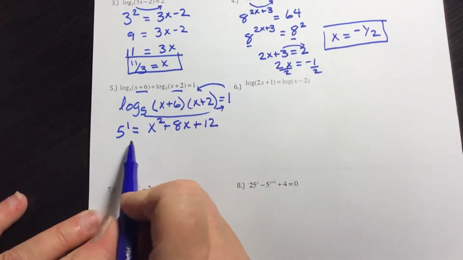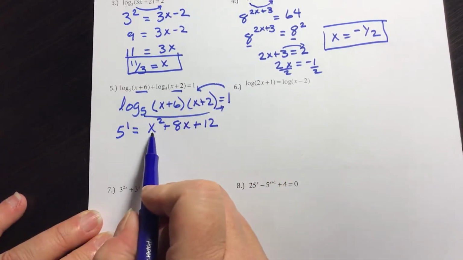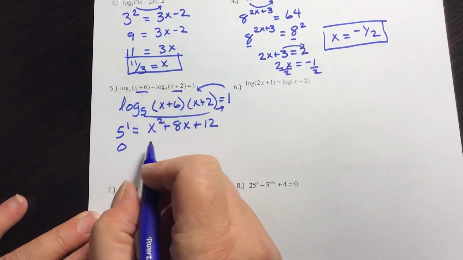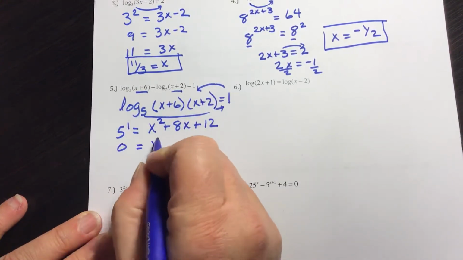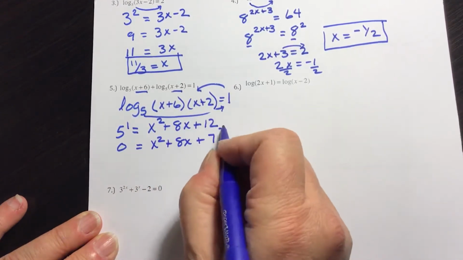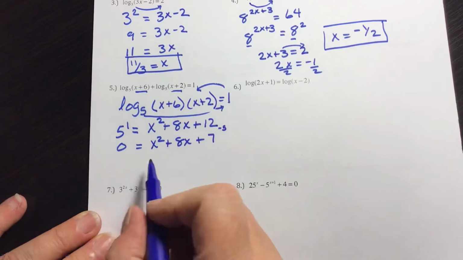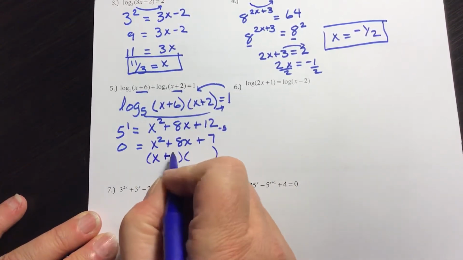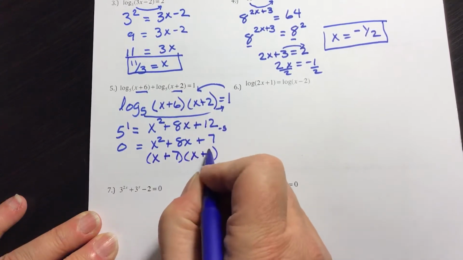Now I can subtract 5 on both sides because I have a quadratic equation. To put it in standard form, I'm going to subtract 5. So I have x squared plus 8x plus 7, minus 5 here. I'm going to factor, and this is x plus 7 and x plus 1.